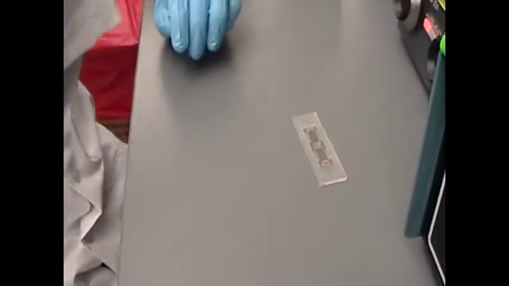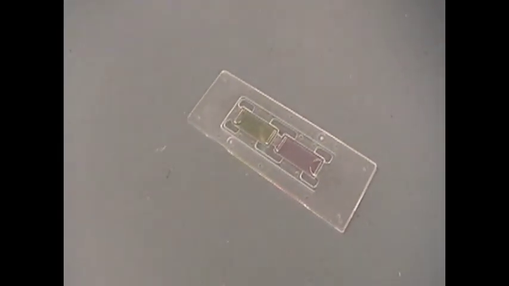Check with your teacher to see if you need to dispose of your hemocytometer in a biohazard bag. This can be important when working with cells.